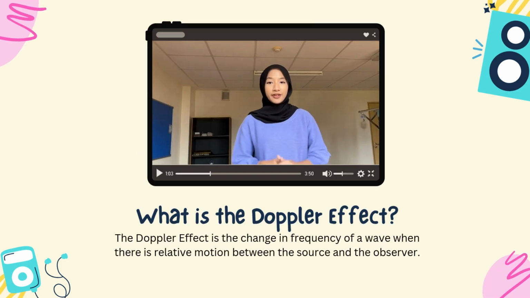The Doppler effect refers to the change in frequency of a wave when there is a motion between the source and the observer. When the source moves closer, the frequency increases, and when it moves away, the frequency decreases.